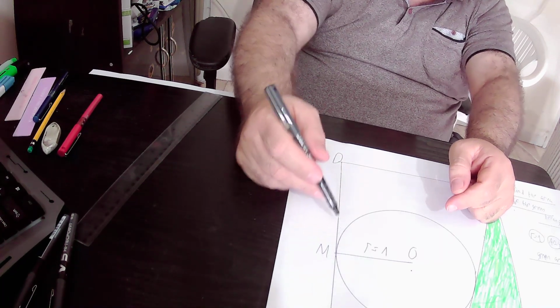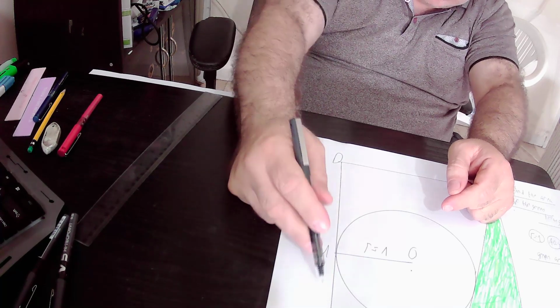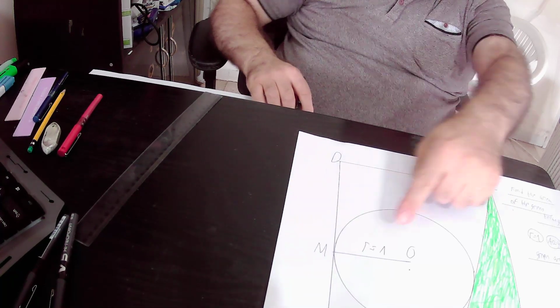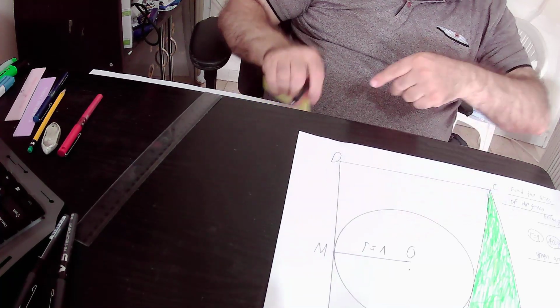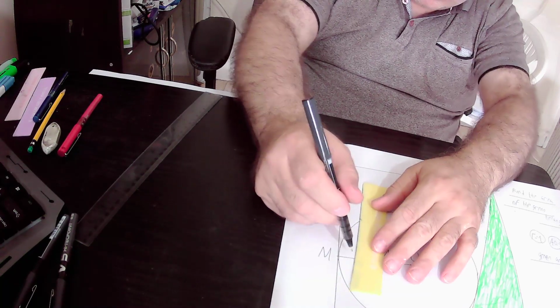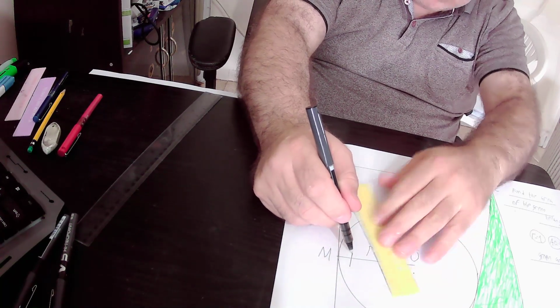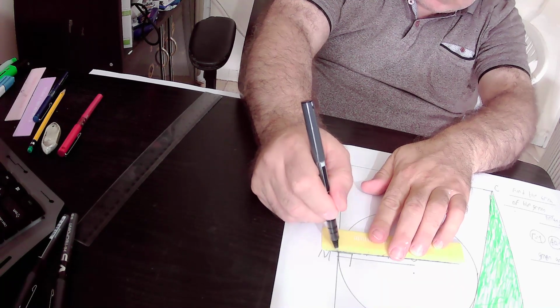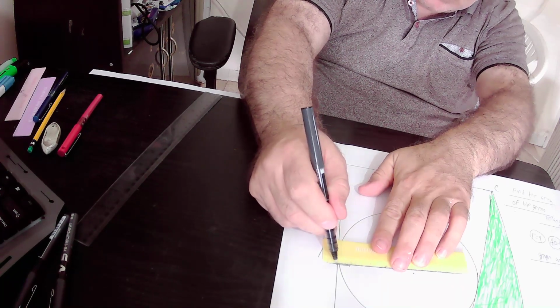Therefore, according to rule number 1, the tangent AD will be perpendicular to this radius, that is to say, this angle will be equal to 90 degrees, and this angle will also be equal to 90 degrees.